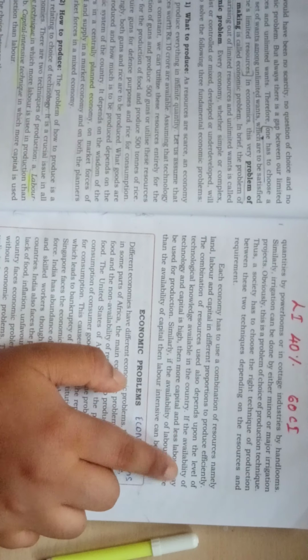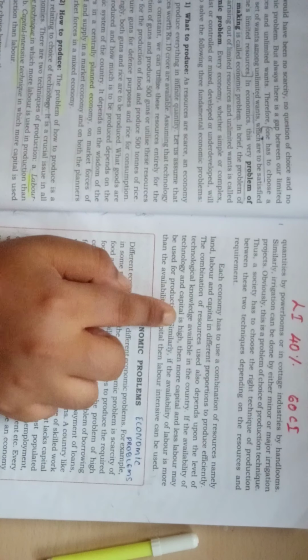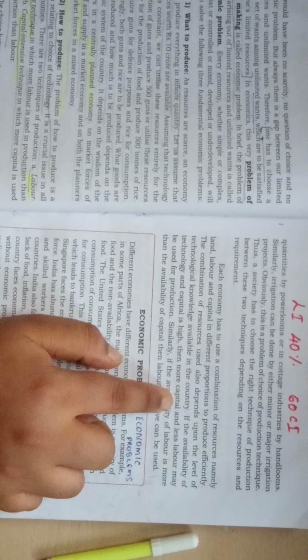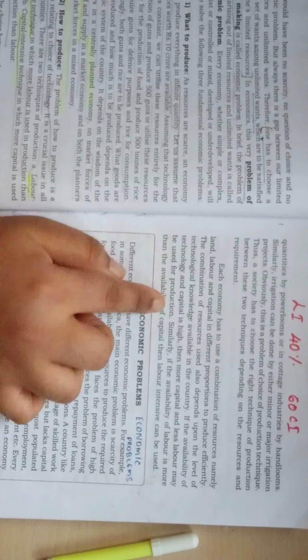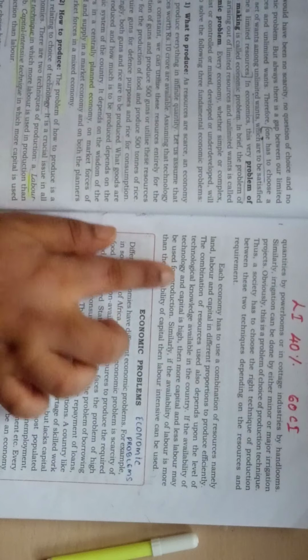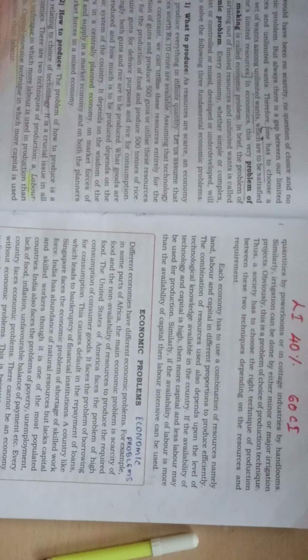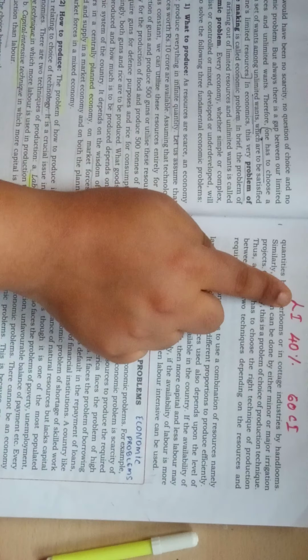If the availability of technology and capital is high, then more capital and less labor may be used. See, we have more capital and more technology, so obviously we'll go for the capital intensive method, and less for the labor intensive method.